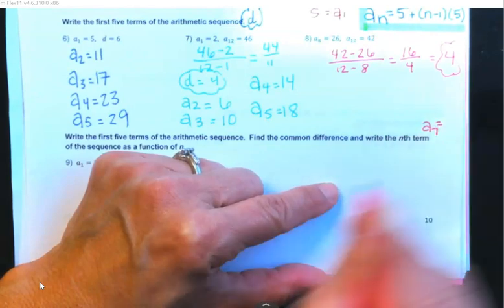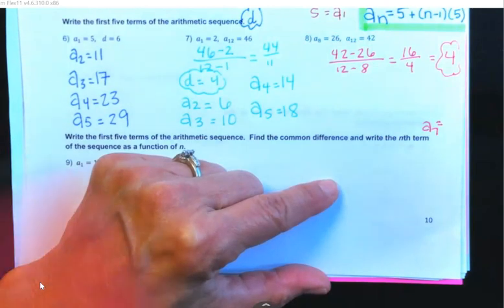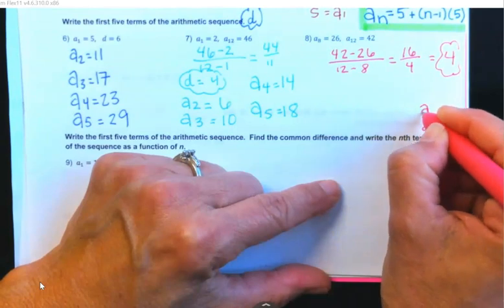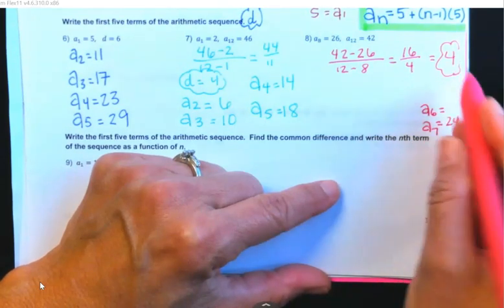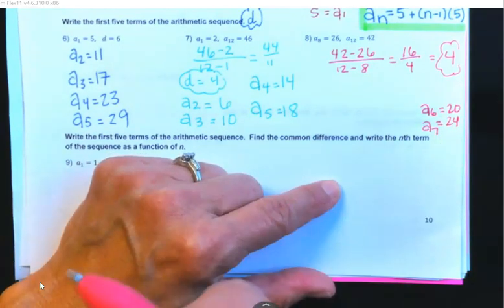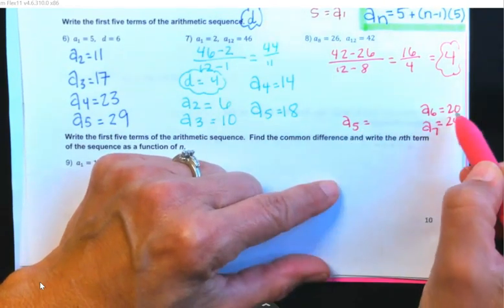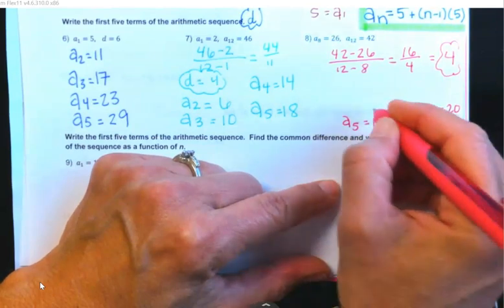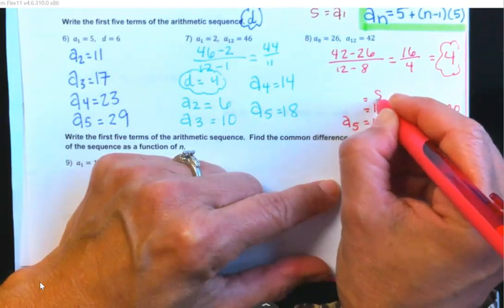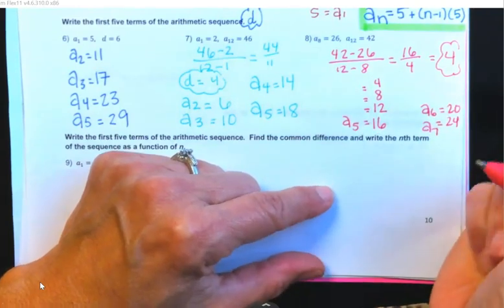All right, a sub 7. A sub 7 is going to be 26 minus 4. So a sub 7 is 24. A sub 6 is going to be 24 minus 4, so it's 20. Now I'm going to start finding the required stuff. So I'm going to put a sub 5 over here. A sub 5, 20 minus 4, minus 4, minus 4, minus 4. Oh, I did something wrong.